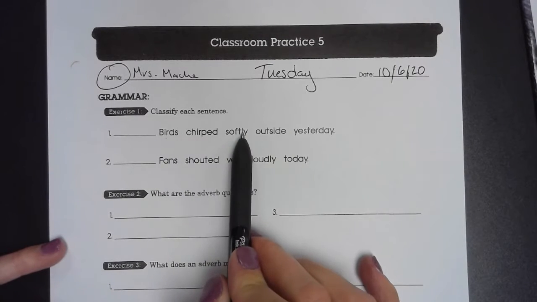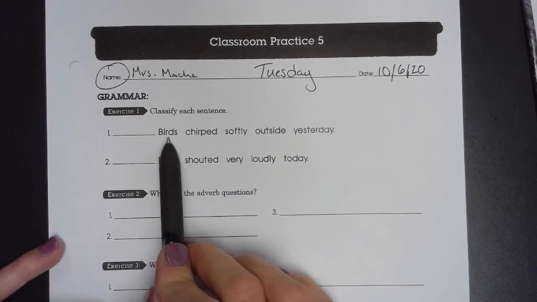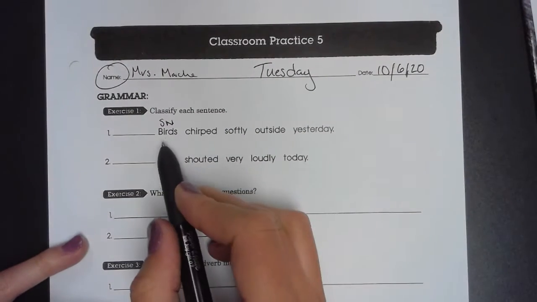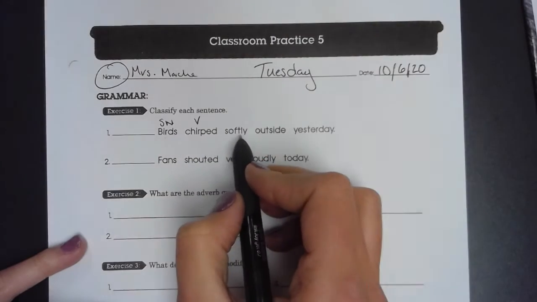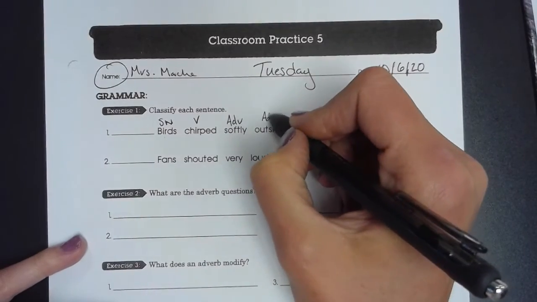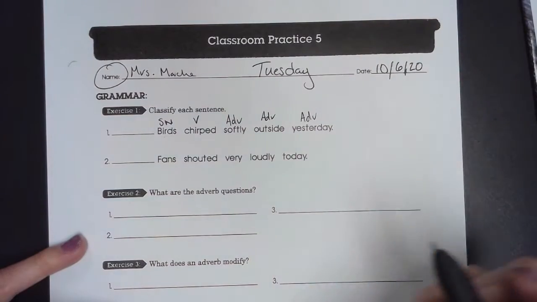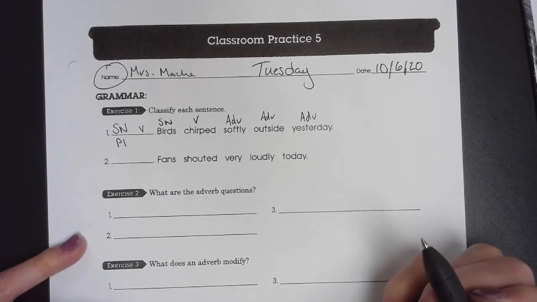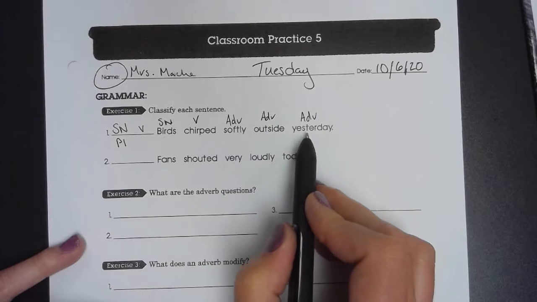Birds chirped softly outside yesterday. What chirped softly outside yesterday? Birds. Subject, noun. What is being said about birds? Birds chirped. Verb. Chirped how? Softly. Chirped where? Outside. Adverb. Chirped when? Yesterday. Adverb. Subject, noun, verb, pattern 1. So subject, noun, verb, adverb, adverb, adverb.